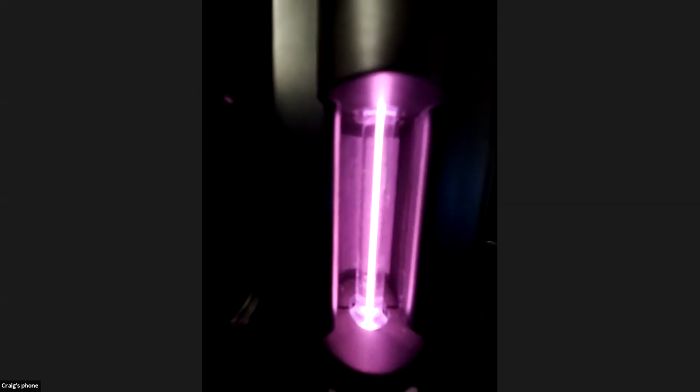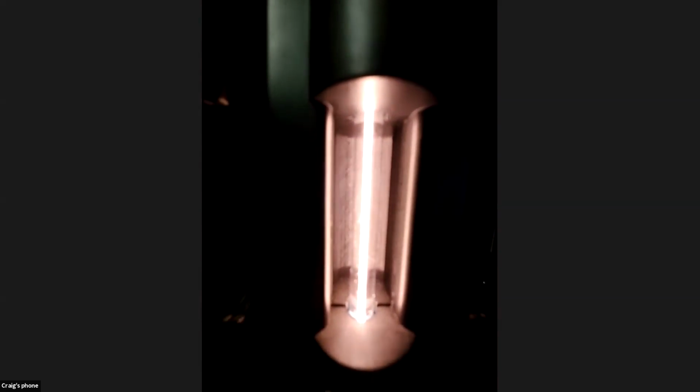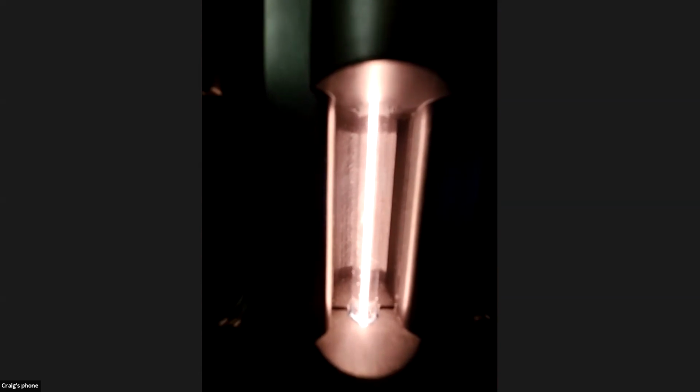So next, I'm going to show a different tube, and this tube is helium. And you can immediately see that it's a different color. It's not even close to the same color. This is helium. This is argon. Argon's present at about 1% in the Earth's atmosphere.